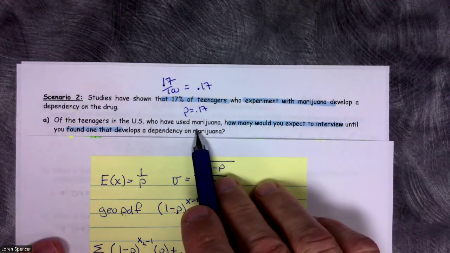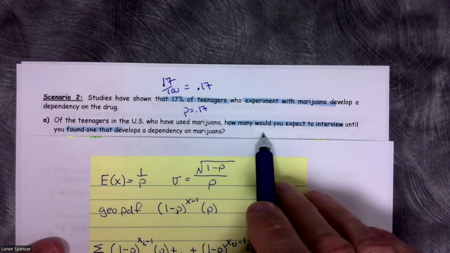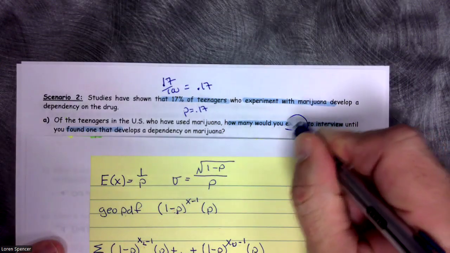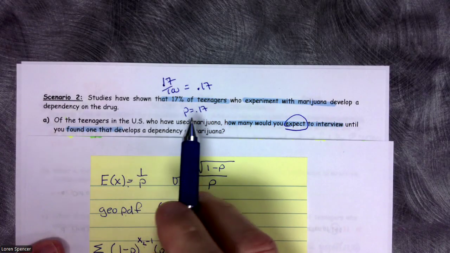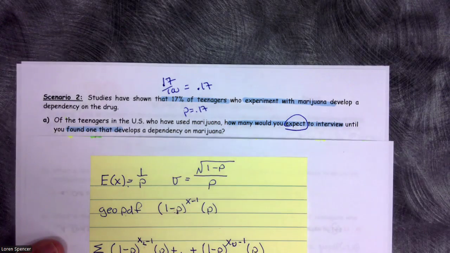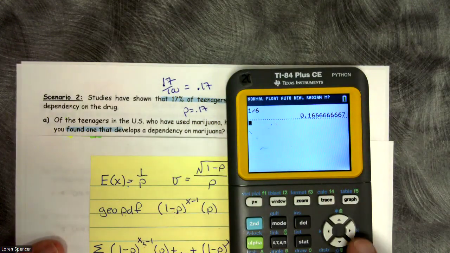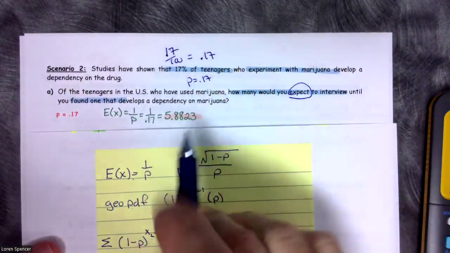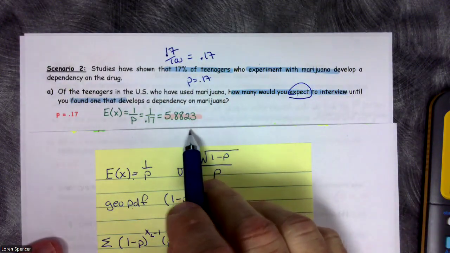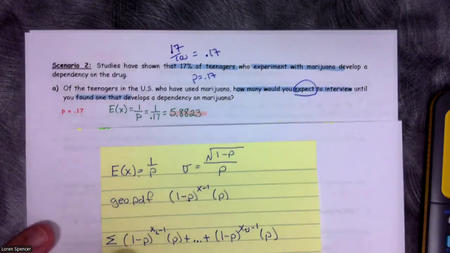Of the teenagers in the US who have used marijuana, how many would you expect? There's my keyword, expect. So they want me to use the expected value. So I'm going to write this formula, and P is 0.17. So I'm going to go 1 divided by 0.17. And we get 5.88, which, as I told you, is pretty close to 1 in 6. Not exactly 1 in 6, but pretty close.